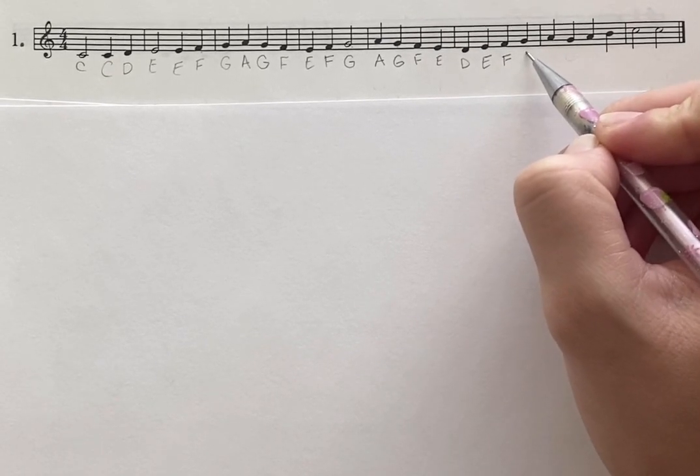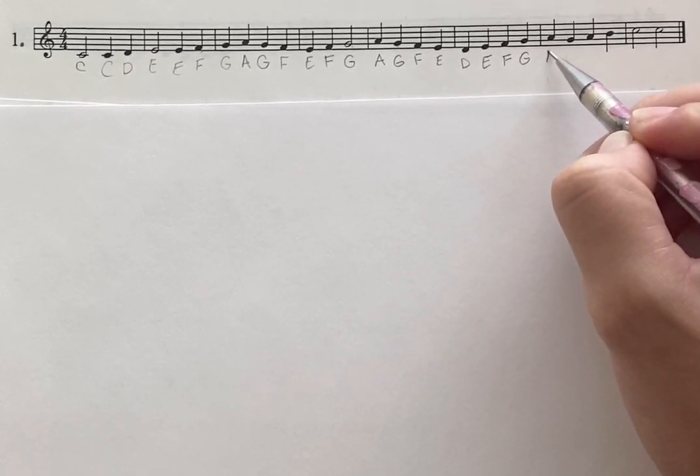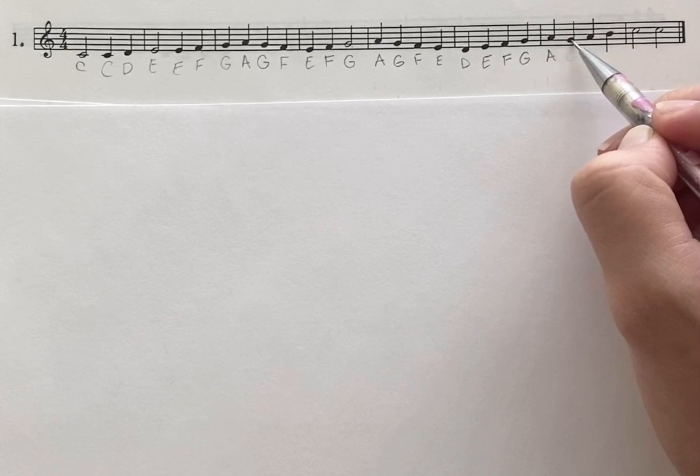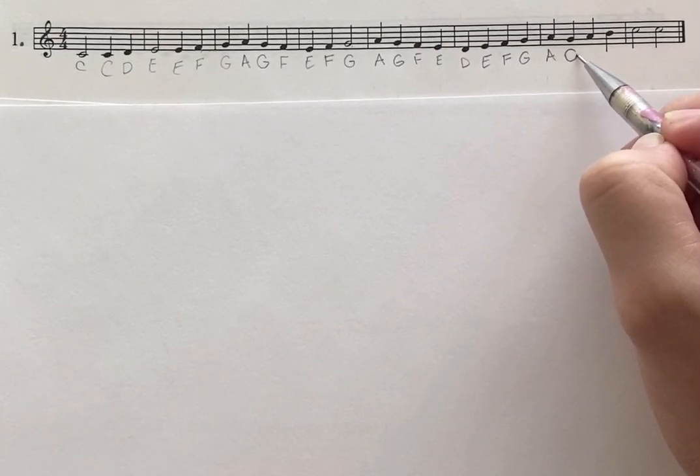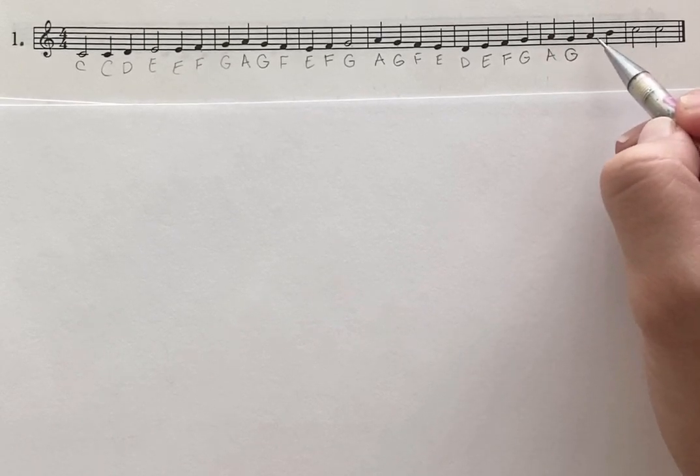Second line, which is G, going up a step. Going up again here, so we have the second space, A. Down a step, G. We have three gags in one phrase, in one exercise. It's pretty hilarious. All right, now, let's keep going.